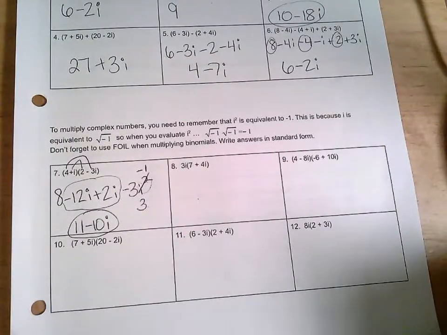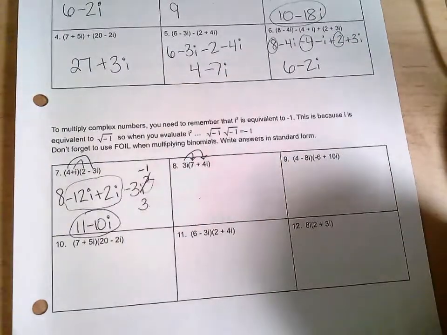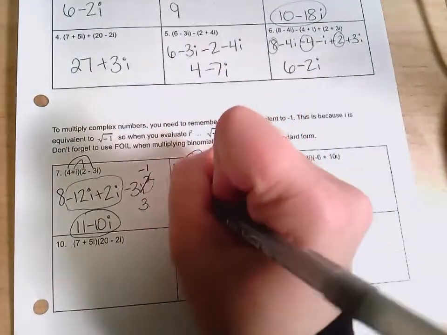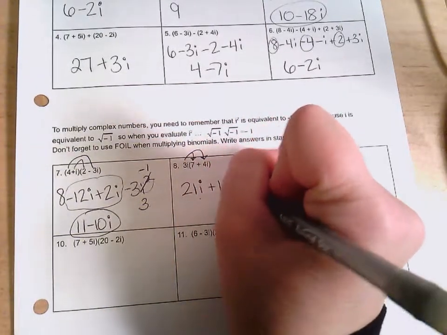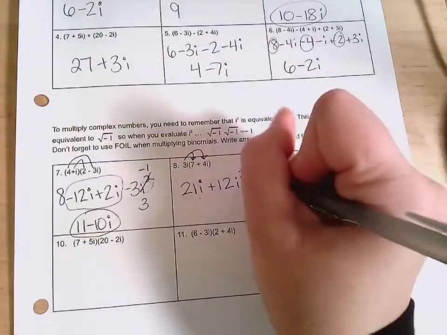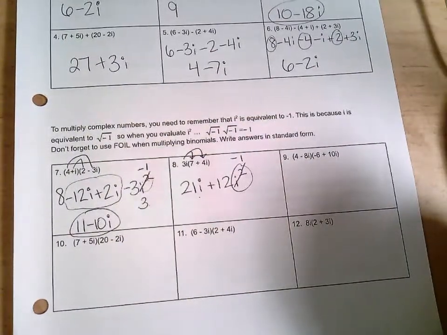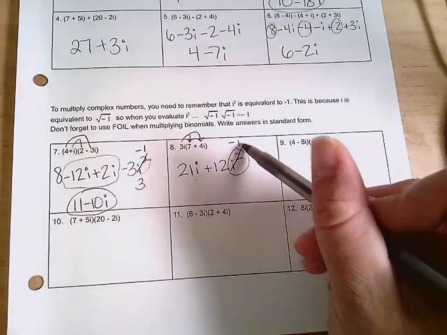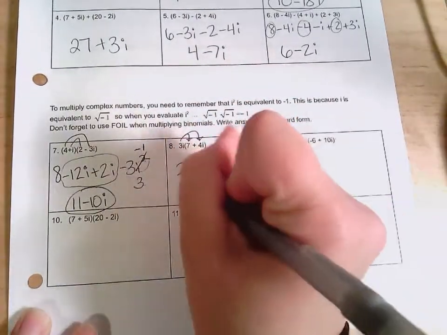In number 8, you're going to distribute the 3i inside the parenthesis. So 21i plus 12i squared. And we know that i squared is the same as multiplying by negative 1. So this is really negative 12, which is a constant, and then plus 21i.